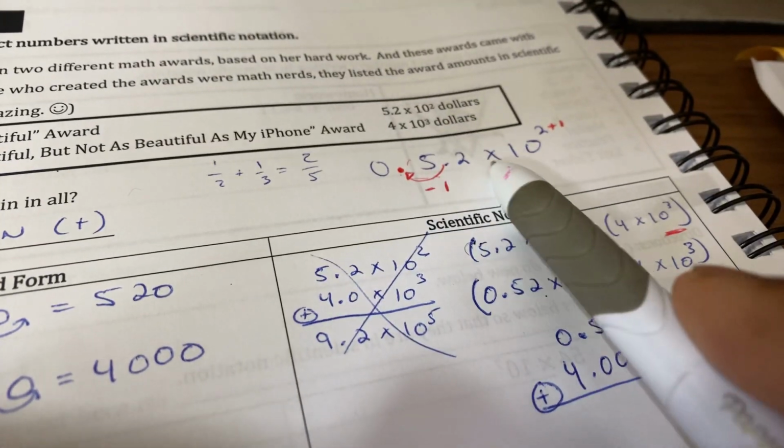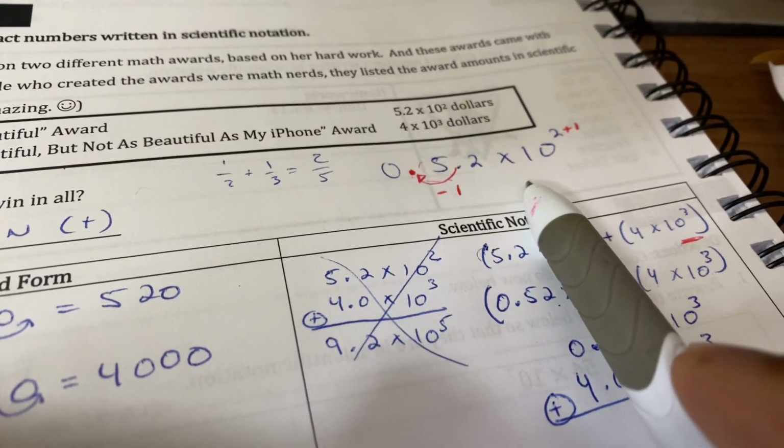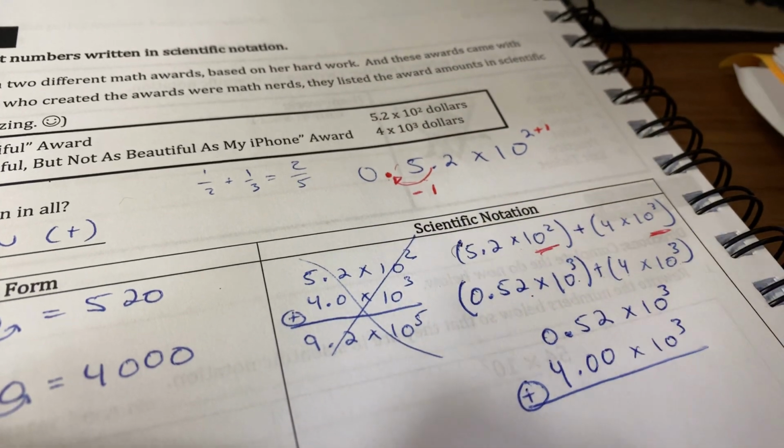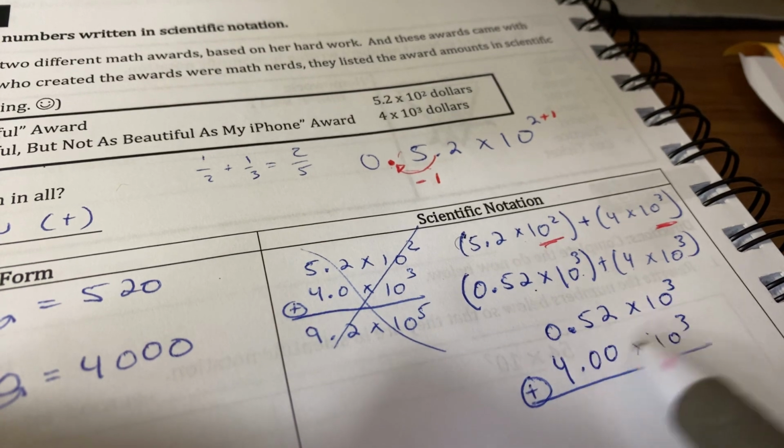And you guys know how to do this, right? It's the leading factor for me. You know how to convert scientific notation into standard form, right? Now I can add these bad boys up.